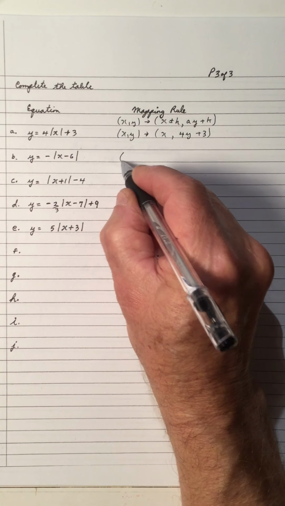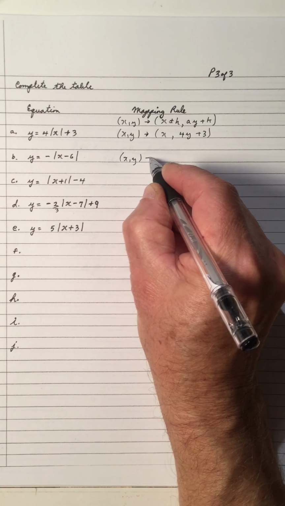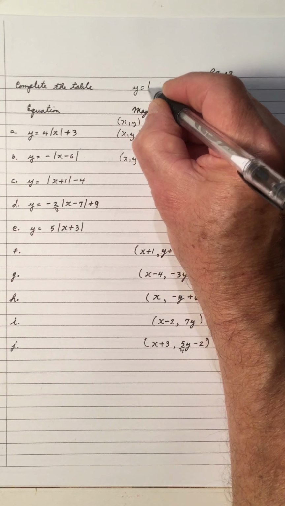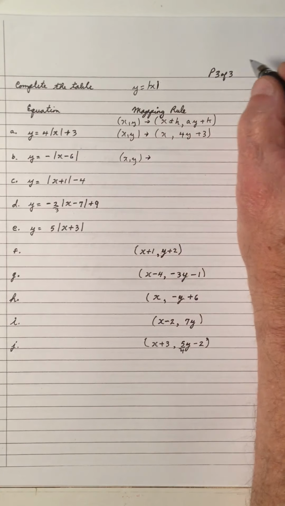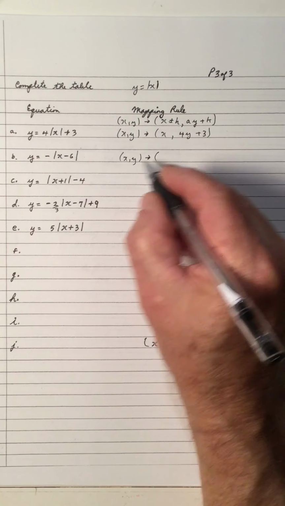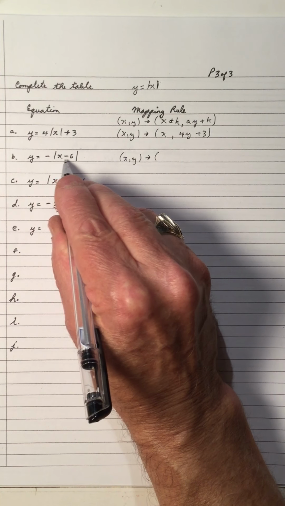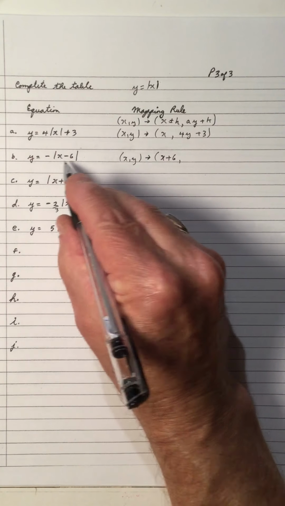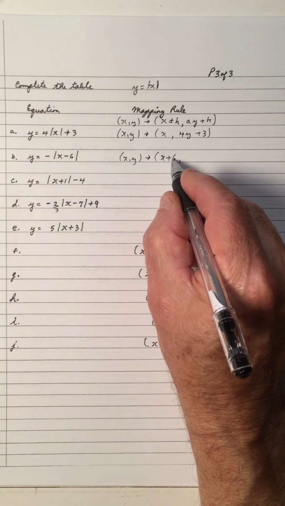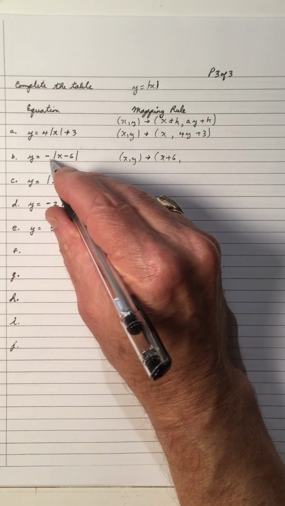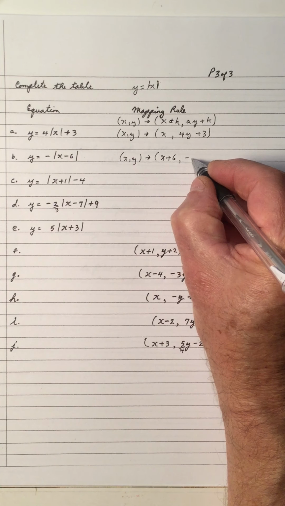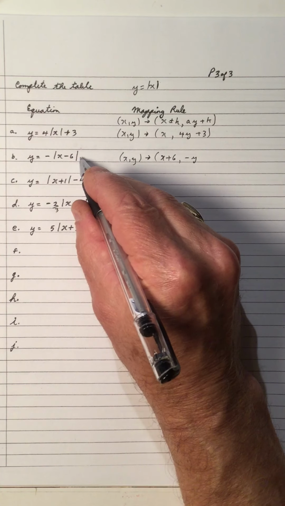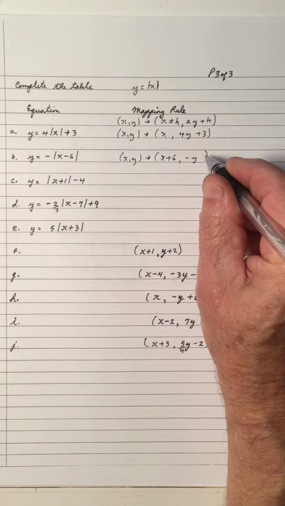B, the mapping rule is applied to the y equals, remember the base equation is y equals the absolute value of x. And so we have x minus 6, so it's an x plus 6, because the mapping rule is the opposite. You're adding on 6 to the x value. And we got a -1, so it's a negative y, and we do not have a, a is 1 understood, and we don't have a number here, so there's the mapping rule. H is 0.